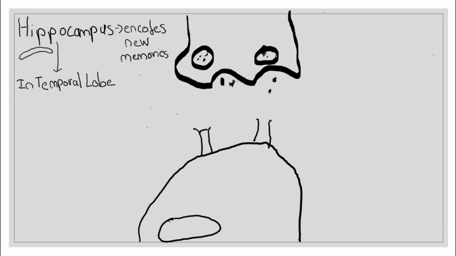This involves the communication of two neurons. Here I have the ending of one neuron over here and the beginning of the other neuron over here. Neurons are the medium the brain and nervous system use to send electrical signals to each other so they can communicate. These neurons communicate through a space called the synapse, which is just a space between the two neurons.